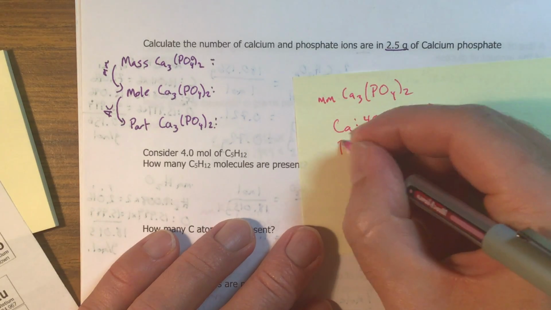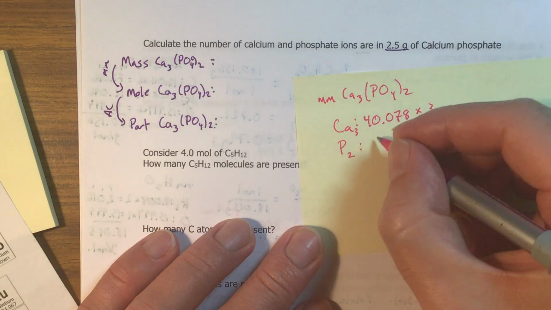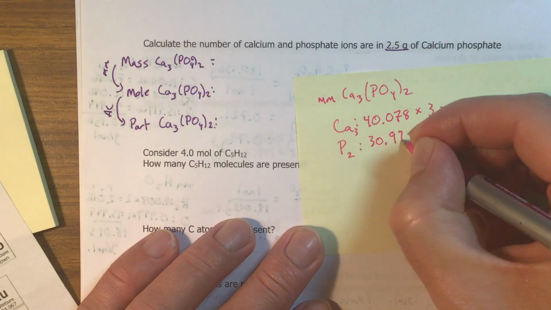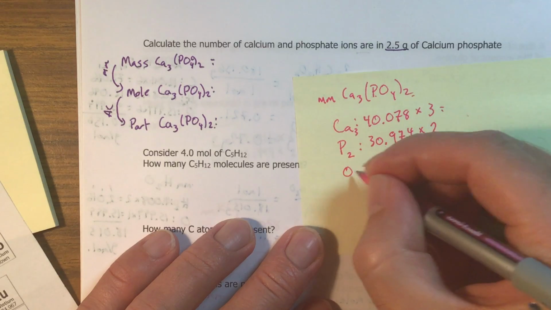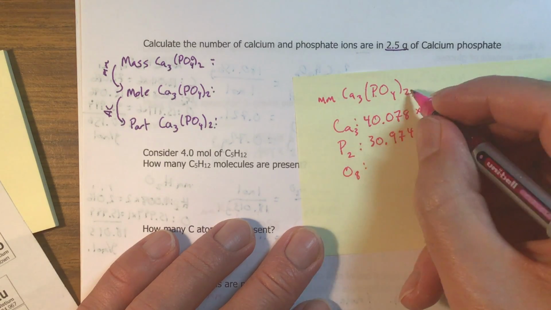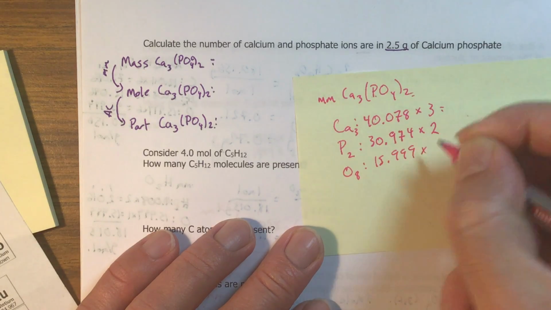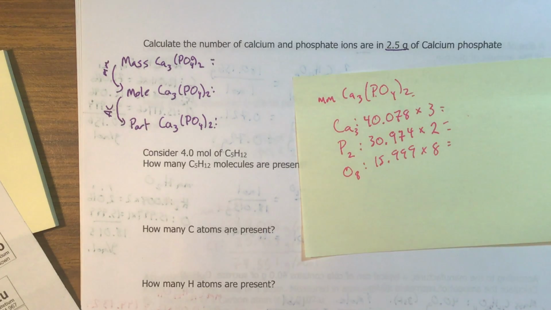Then we do our P. There's 2 P's. So phosphorus, 30.974, and we times that by 2. Then O, we have 8 O's because it's 4 times 2. 15.999 times it by 8. Grab out the old calculators.